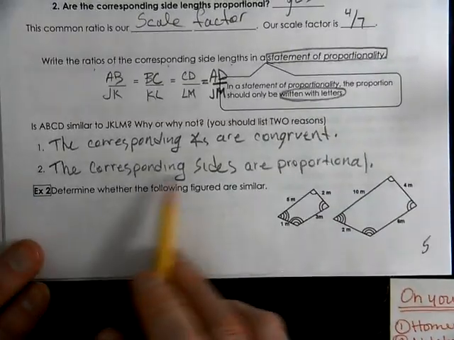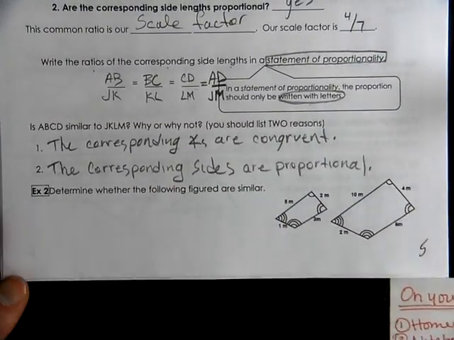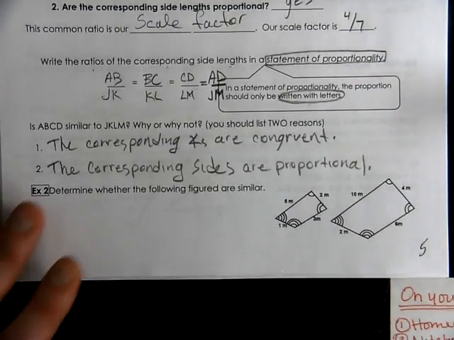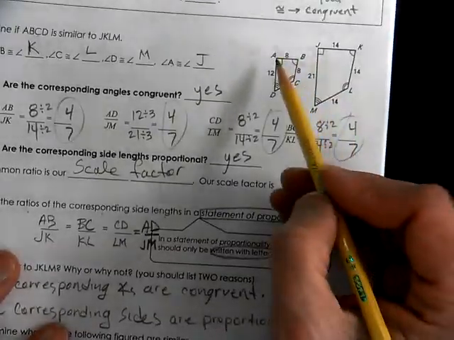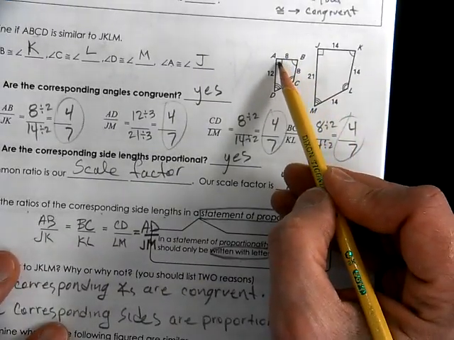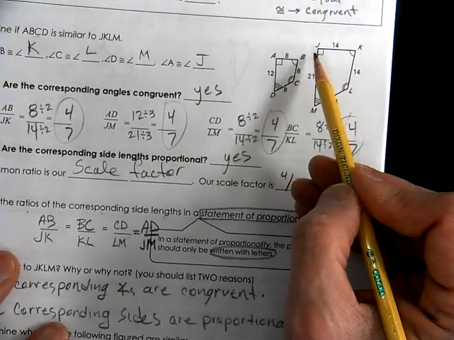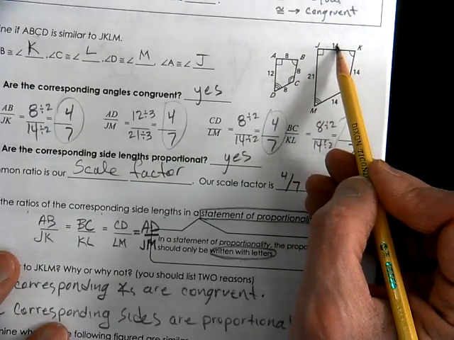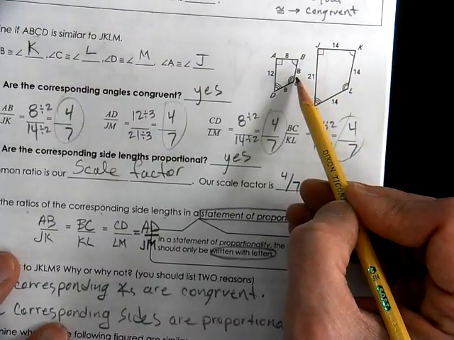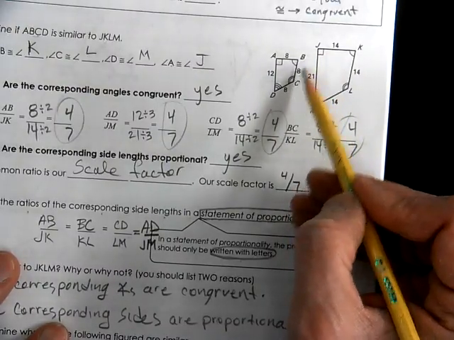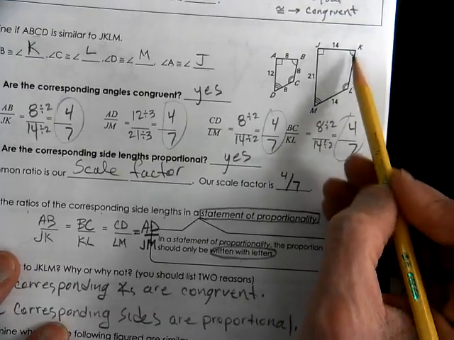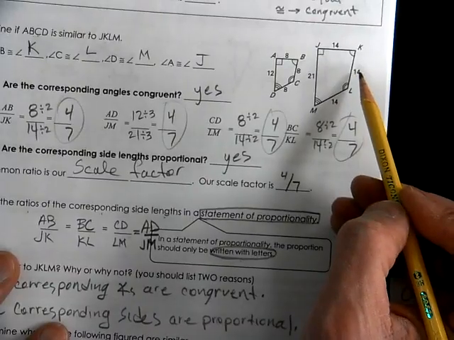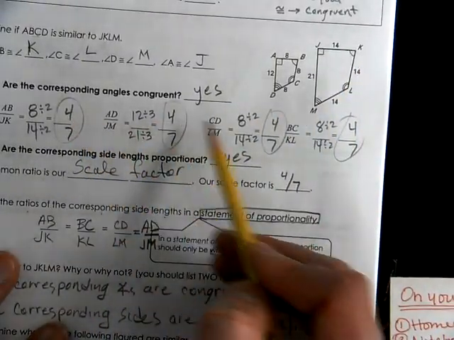We have to use the words corresponding sides because it's not all the sides. They're not all 5. Between the 90 and the 1 tick mark is 8, and between the 90 and the 1 tick mark is 14. Between the 1 tick mark and the 2 tick mark happens to be 8, and the corresponding side between the same type of angles is 14. Those are the ones that reduce to the same ratios.